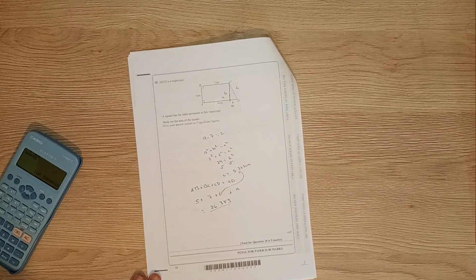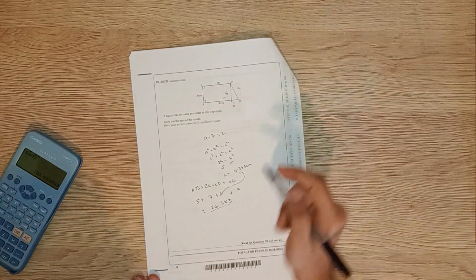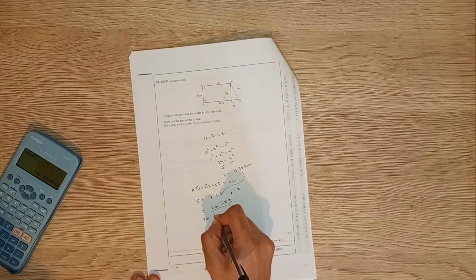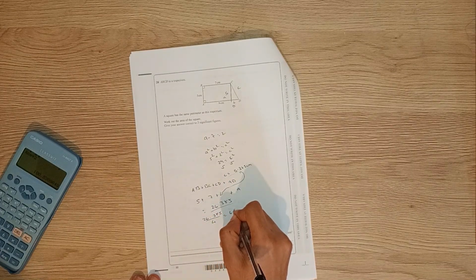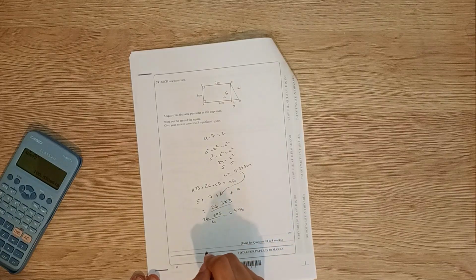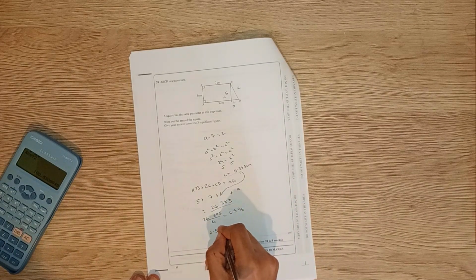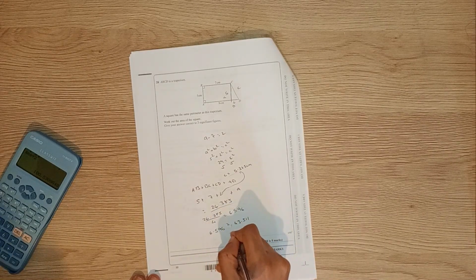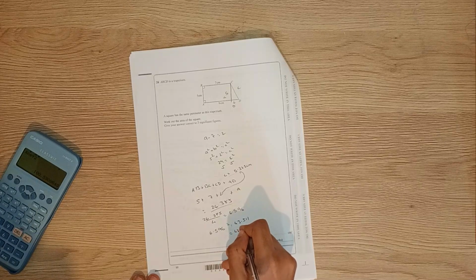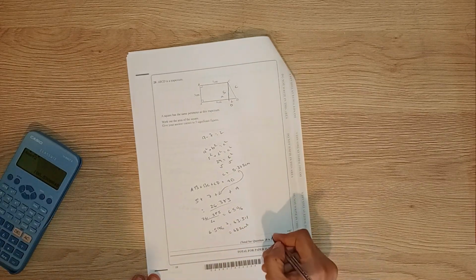And then find the side length of the square, because we know that the square has the same perimeter. So then we just have to do 26.385 divided by 4. That's going to equal 6.596. And then calculate the area of the square. So then we have to do 6.596 squared. That's going to equal 43.511. Then if we round it, it's going to be 43.5 centimeters squared. And there's your answer.